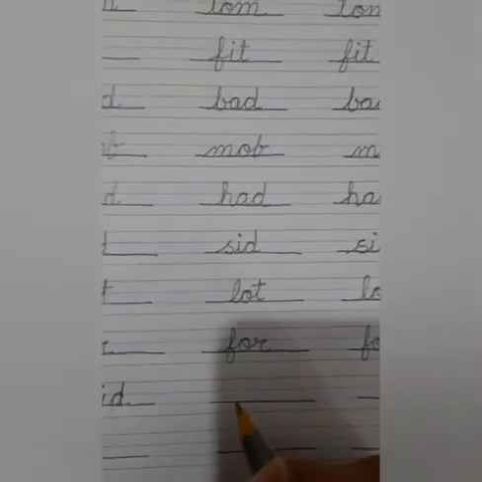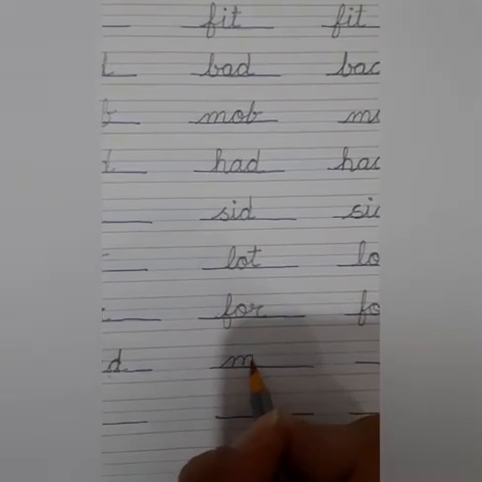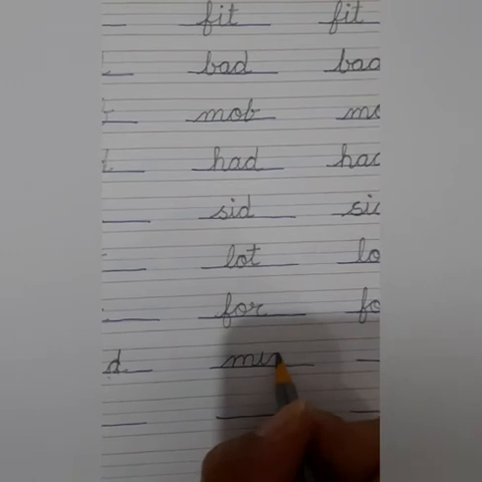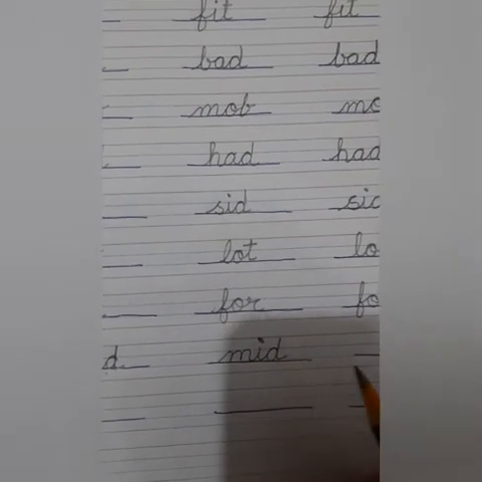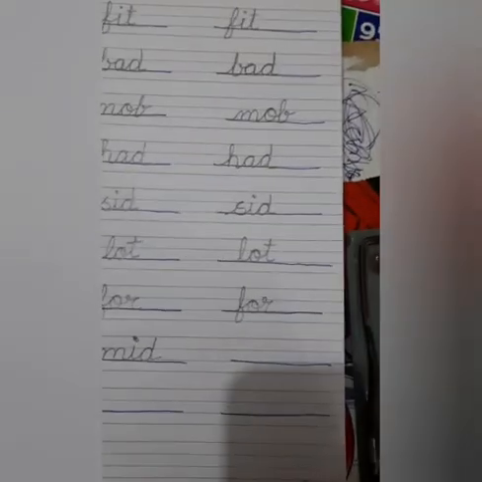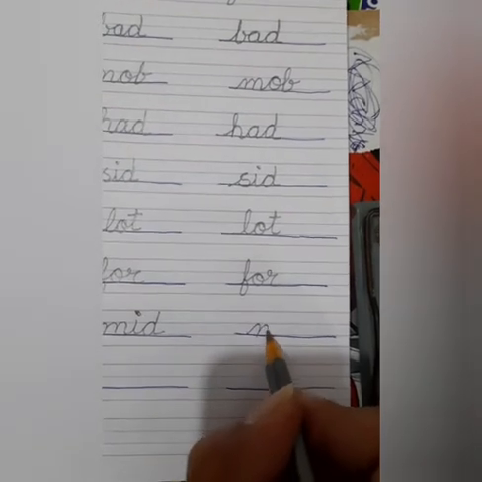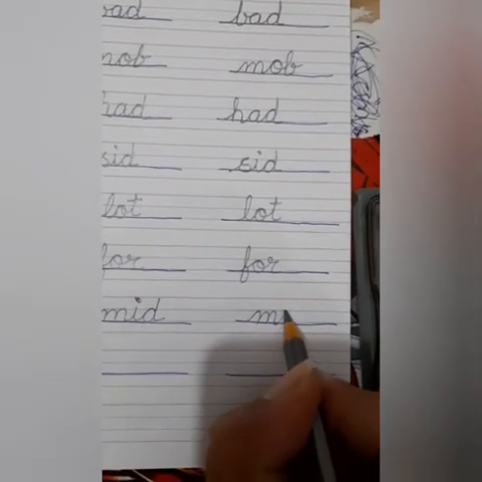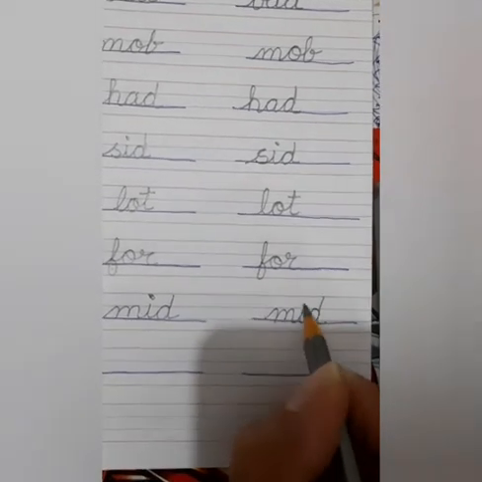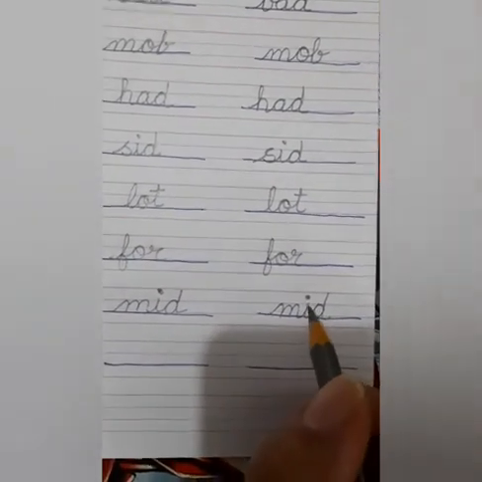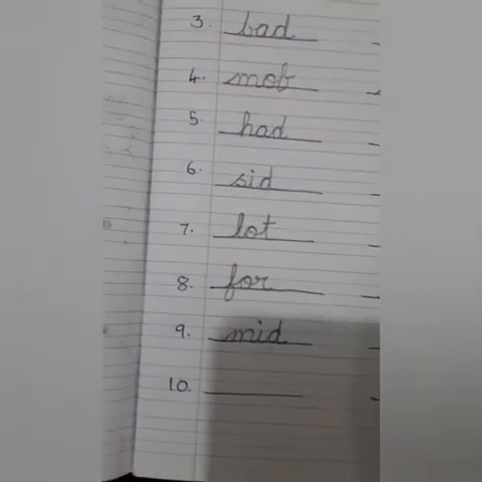Now we will write it again. M, I, D, mid. Okay, MID, mid.